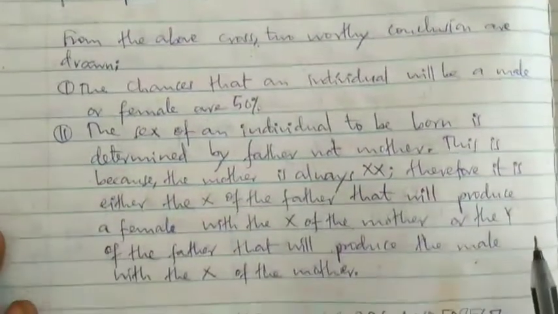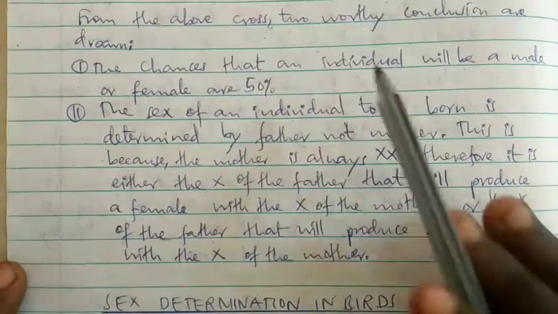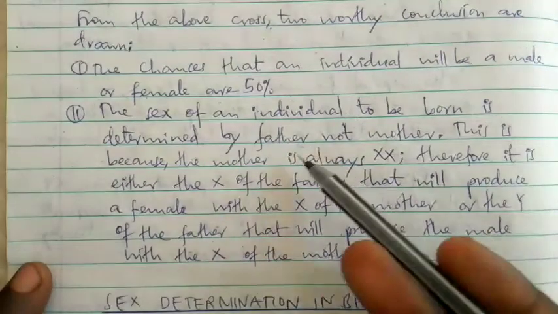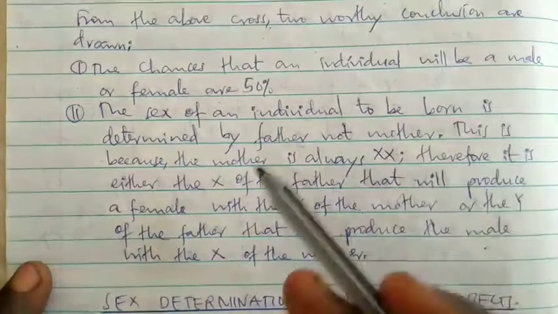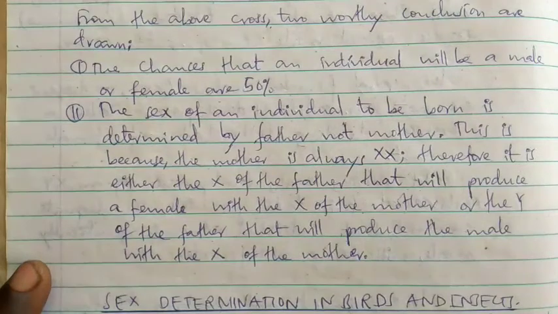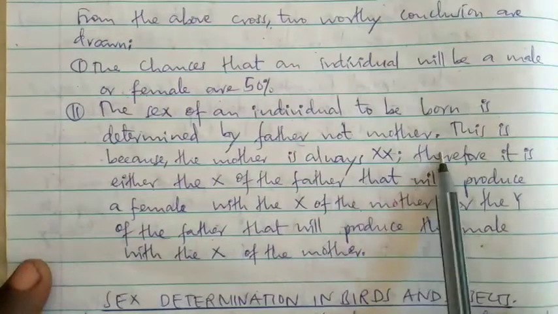From the above cross, two worthy conclusions are drawn. Kwanza, the chances that an individual will be a male or female are 50%. Unaona? 50-50. The sex of an individual to be born is determined by the father, not the mother.